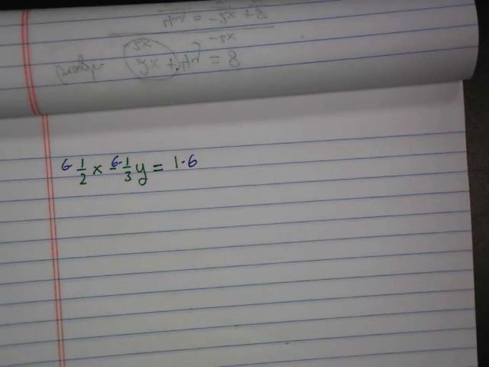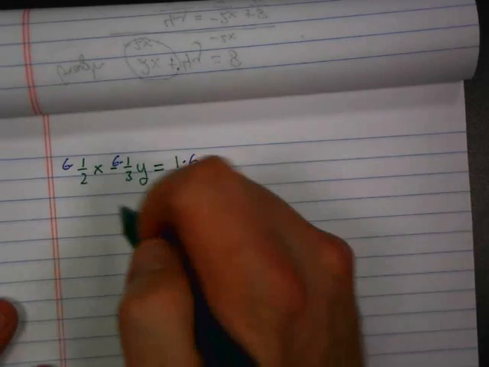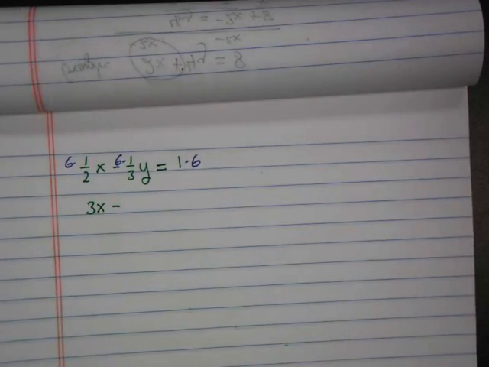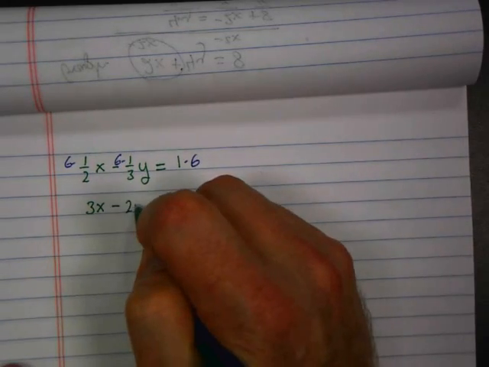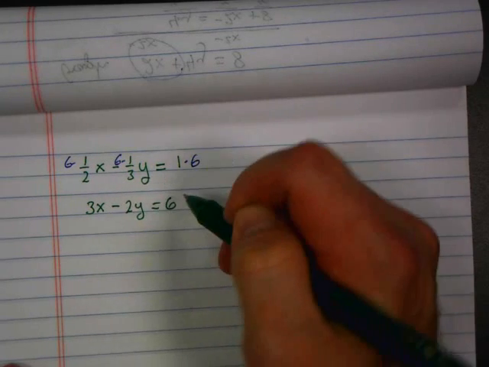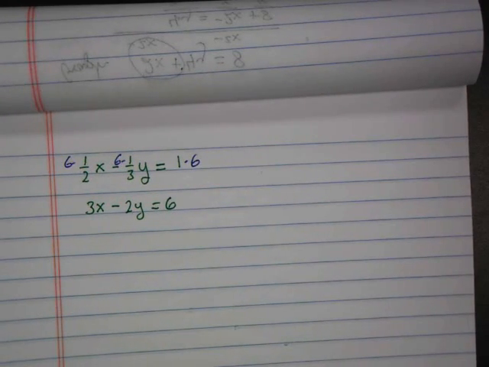What's 6 times 1/2? 3. So that's going to be 3x. Minus 6 times 1/3, 2y, equals 6. So again, we see a bunch of fractions. We don't let the fractions freak us out. We find the common denominator. We multiply it by the common denominator. Makes all those fractions go away, and makes life look a whole lot easier.